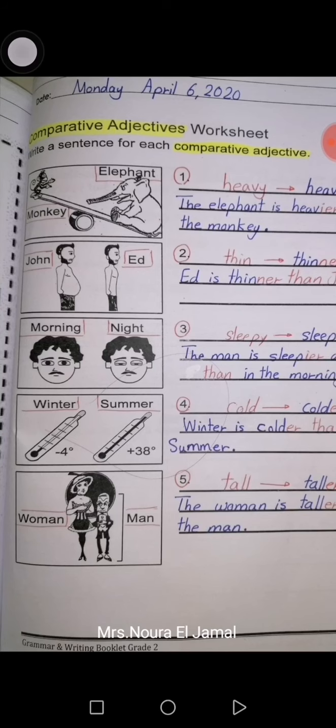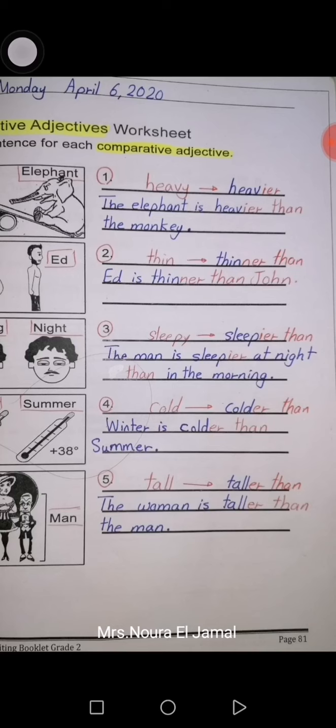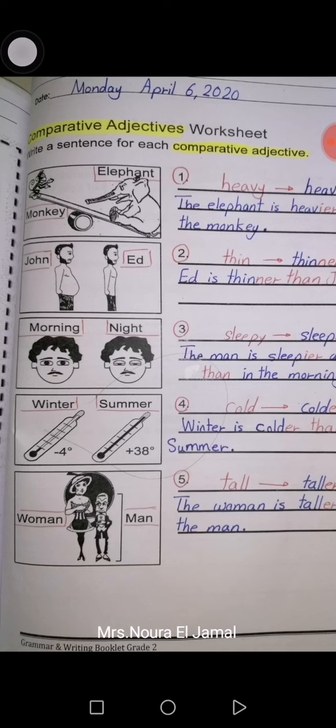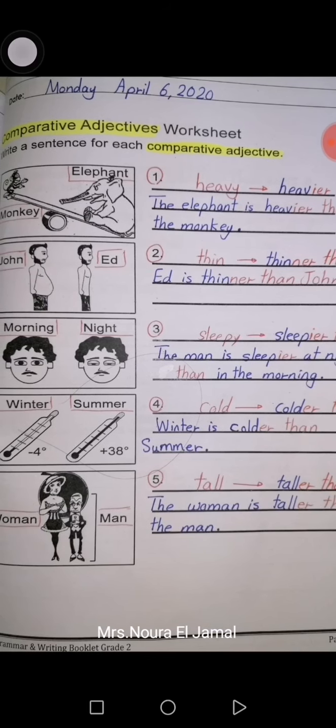Number 4, winter and summer. Here the adjective will be cold. It will be colder than. Winter is colder than summer, or summer is hotter than winter. Excellent. Picture number 5, the woman and the man. What can you see in the picture? The woman is taller than the man, or the man is shorter than the woman. Excellent, excellent, excellent.